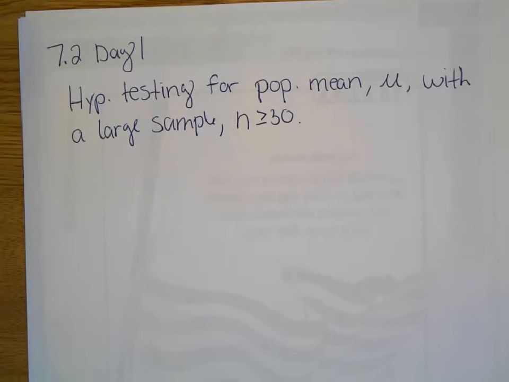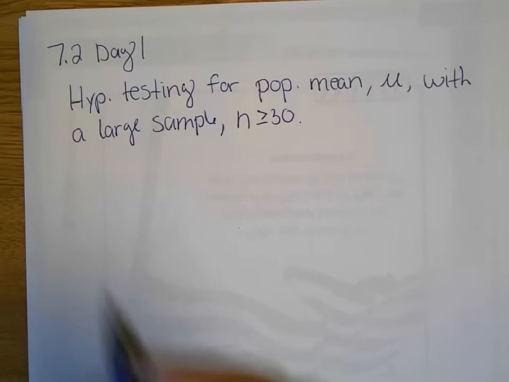I'm going to give you the steps first, I think, to the whole hypothesis testing. Do I want to do that first? No, I think I'm going to get this out of the way. Okay, the one skill you need to do is finding a critical value to separate your rejection region from your fail to reject region.